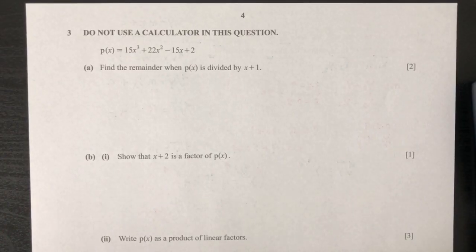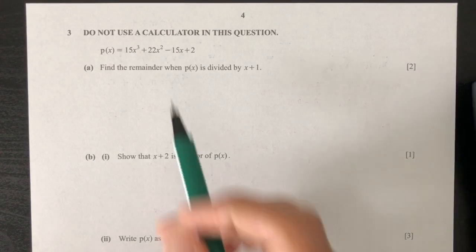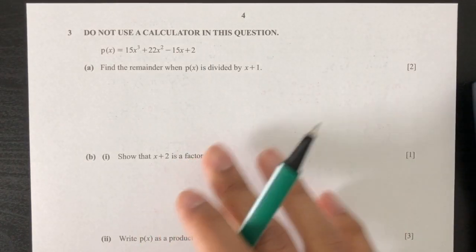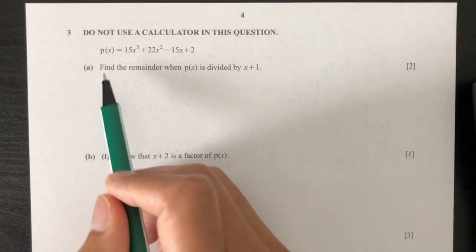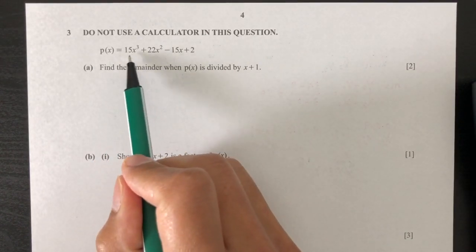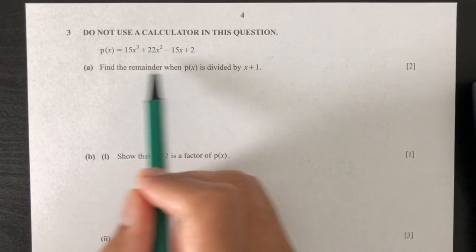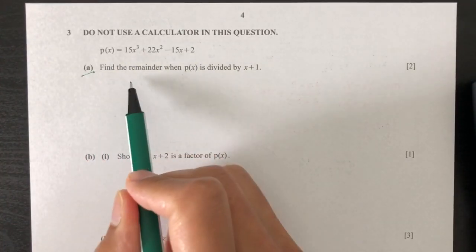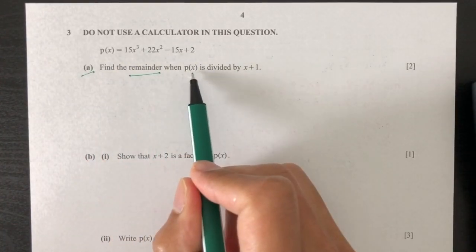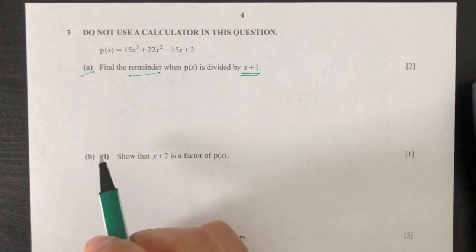So moving on to question number 3, it says do not use a calculator because you need to show each step of your work in this question. So we have p of x equal to 15x cubed plus 22x squared minus 15x plus 2. That is the equation for p of x. Now part 1, find the remainder when p of x is divided by this expression.